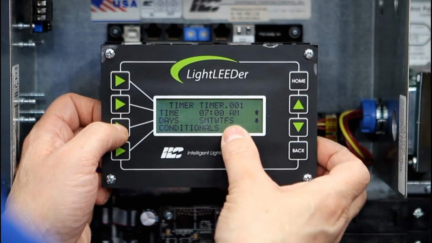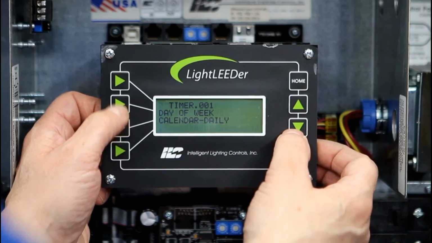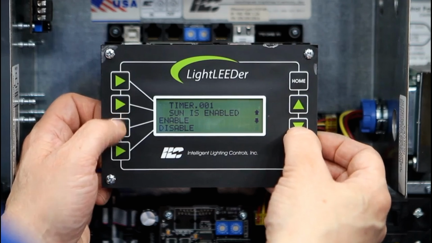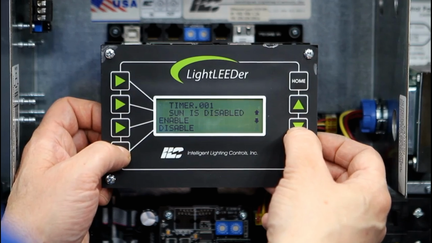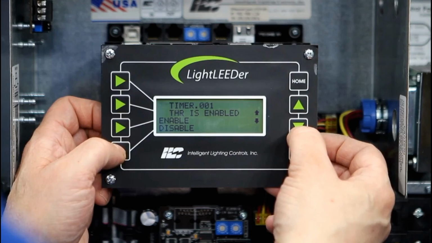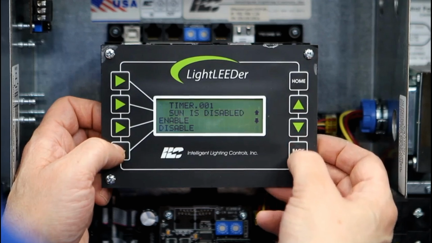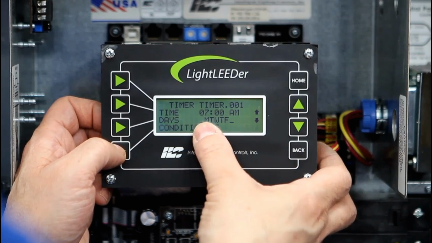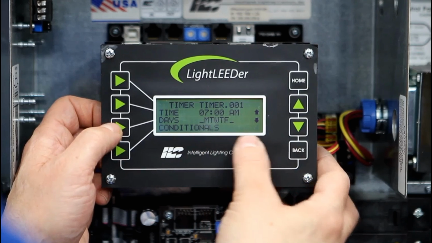Days comes up as every day of the week. We're going to go into this because we don't want this to happen on Saturday and Sunday. So we're going to disable Sunday. We're going to go down and disable Saturday. Now we can cursor through here and see that it's enabled on the other days of the week, or we can go back and see that Saturday and Sunday are gone.